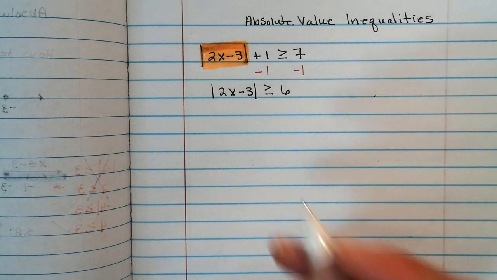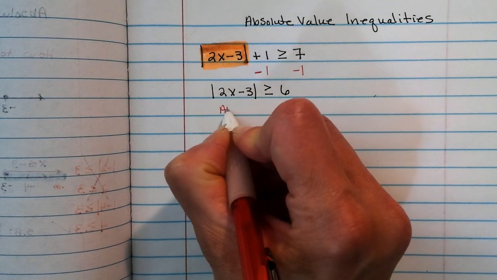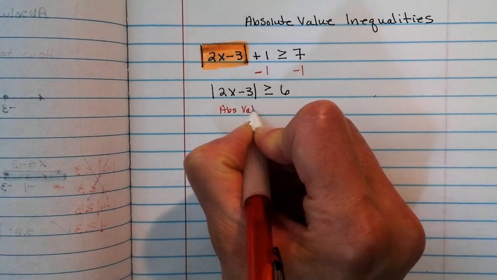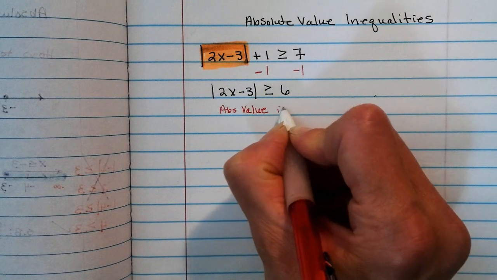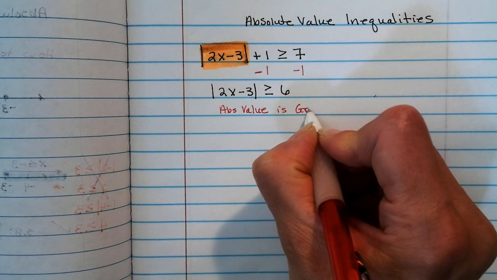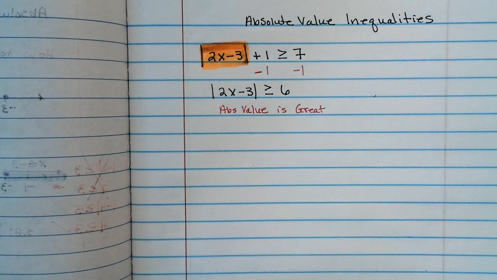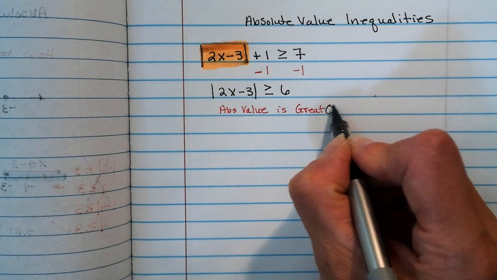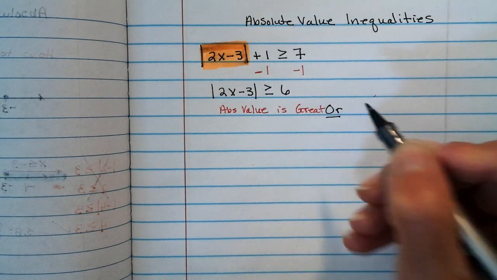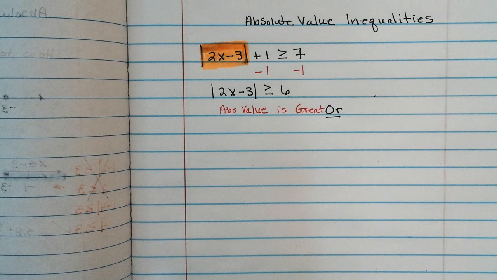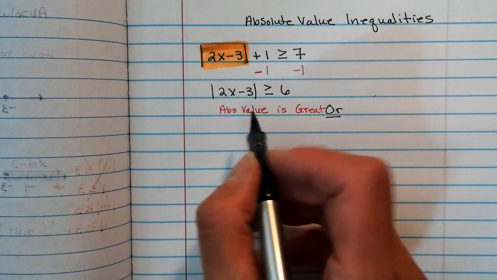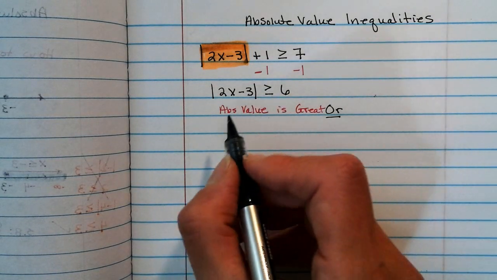So notice what I say. I say my absolute value is greater or equal, okay, because that's all I'm concerned about. Yes, there's an equal sign there, but it's greater or equal. So that means this is an or problem. So that means I'm going to take it out of the absolute value.